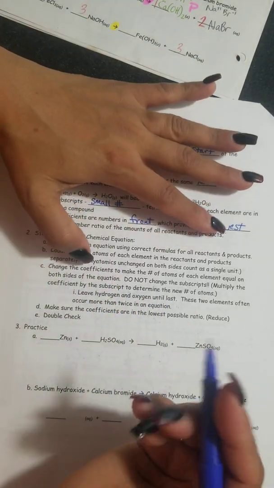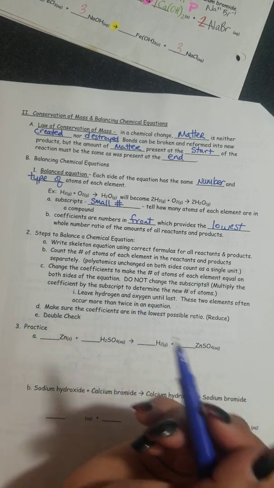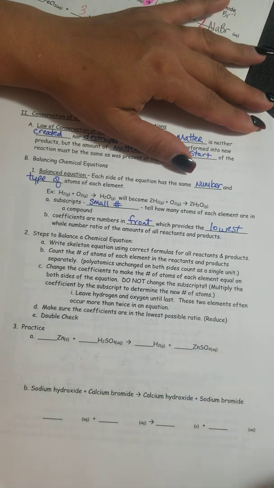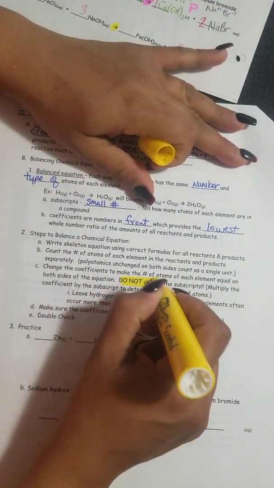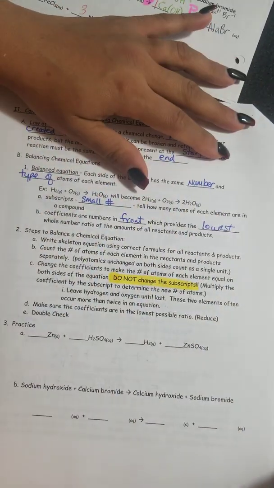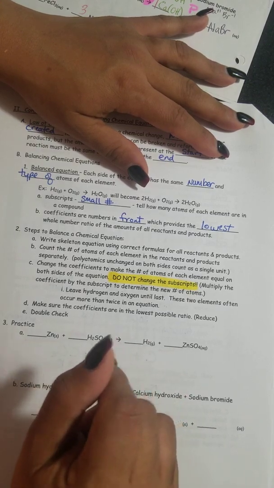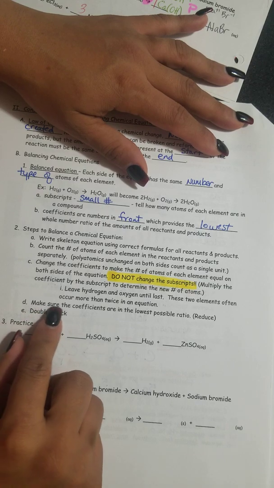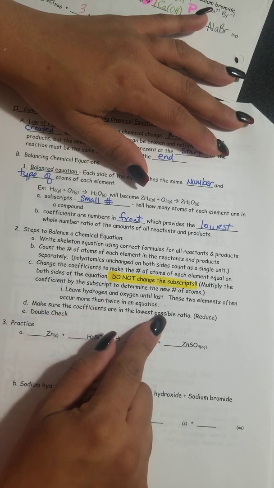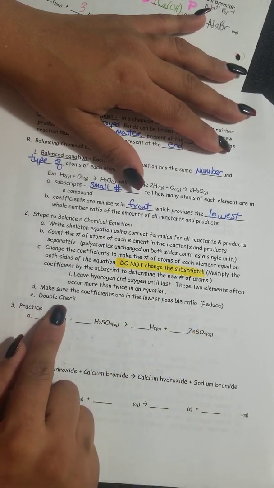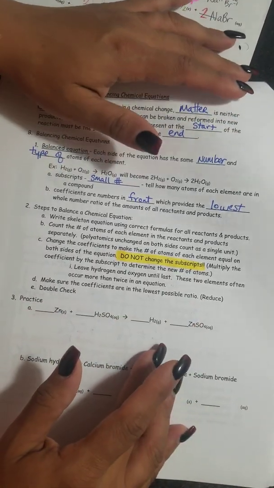It says here, change the coefficient number to make the number of atoms on each side equal out both the same. Do not ever change the subscripts, okay? That subscript is what it is, which is the little number. You can only change the big number in the front. D, make sure that the coefficients are at the lowest possible ratio. If need be, then reduce it. And then it says here, double check. Make sure that everything balances out.